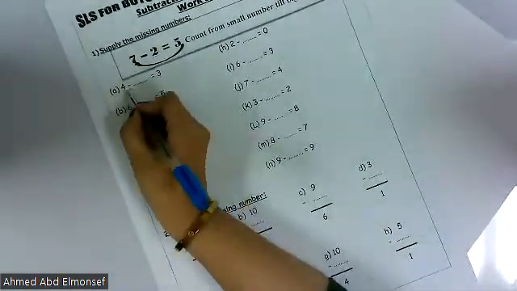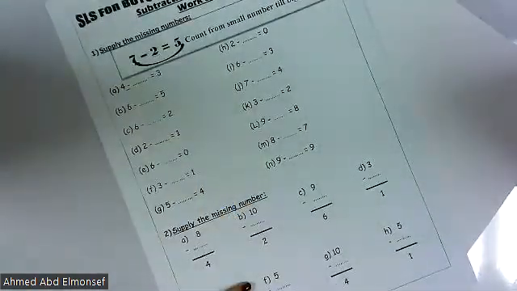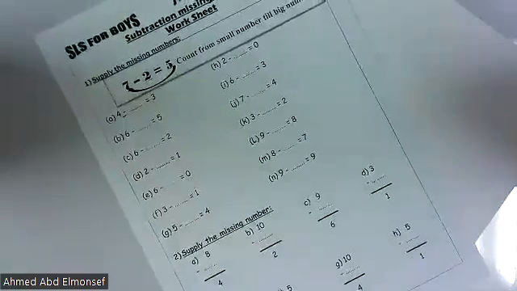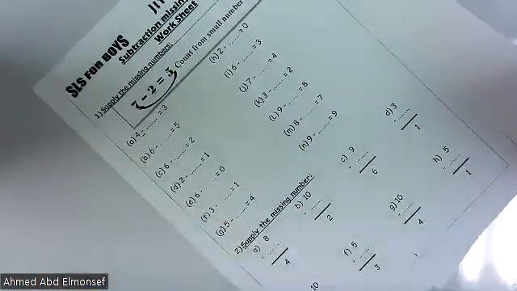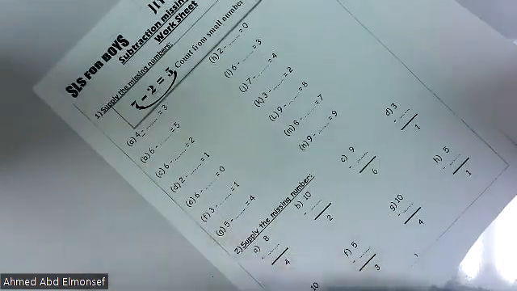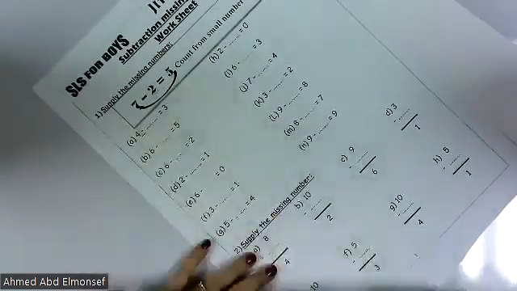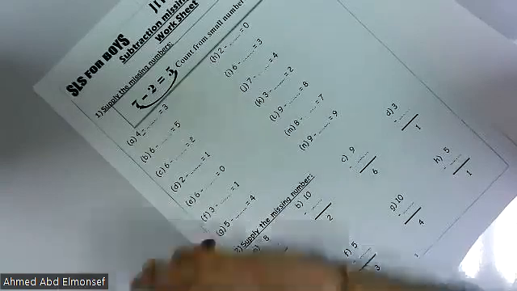The missing number while the sign is minus. The first rule is once we see minus, we keep it minus. We are not going to change anything.